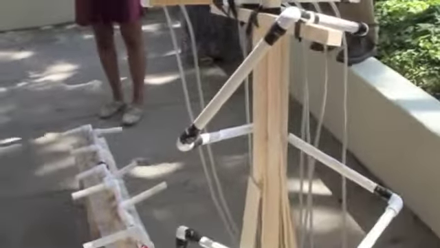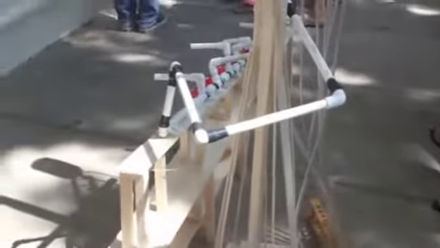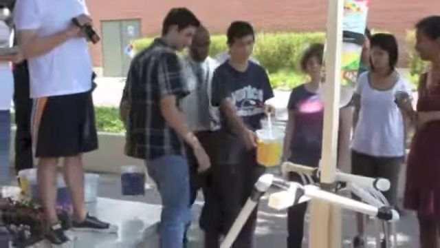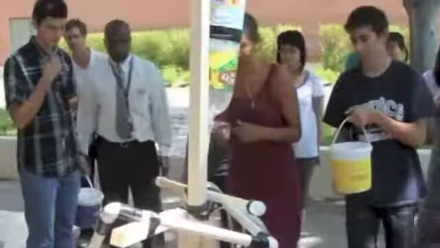All right, water treatment people. Where are the buckets? Excuse me. Yes, you can show them.